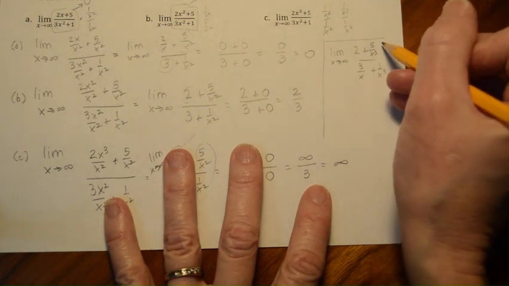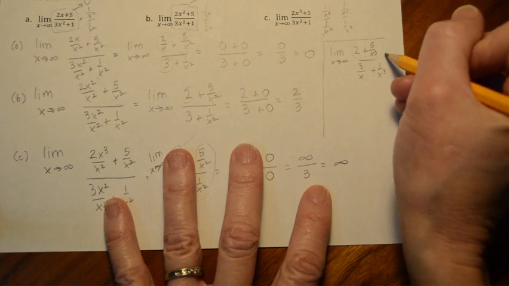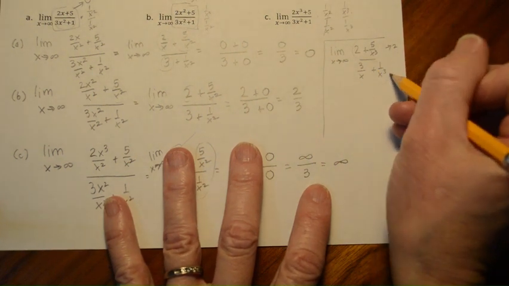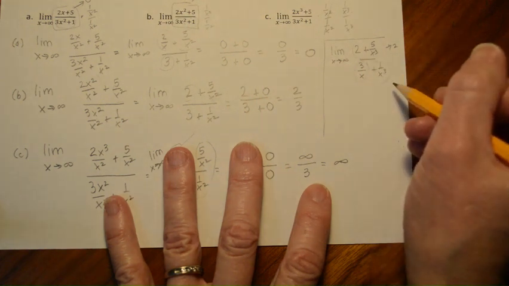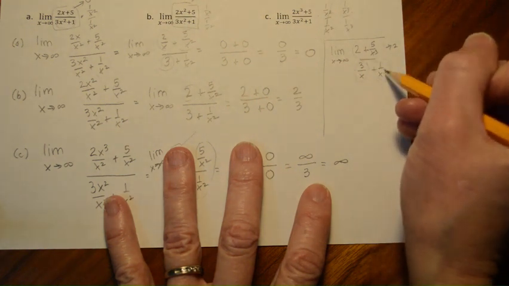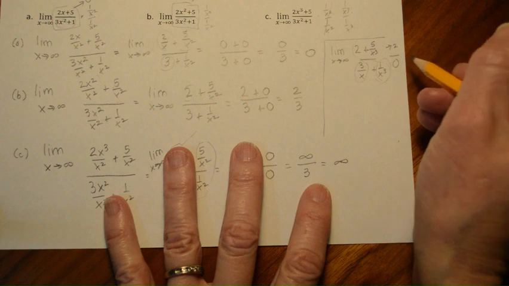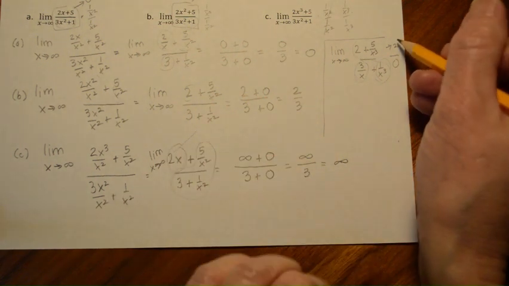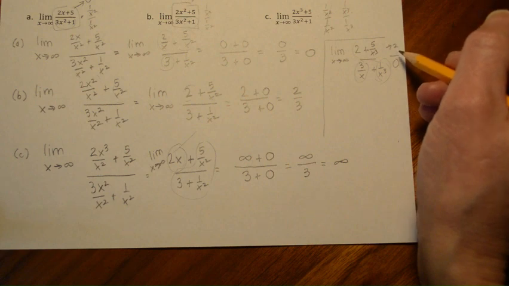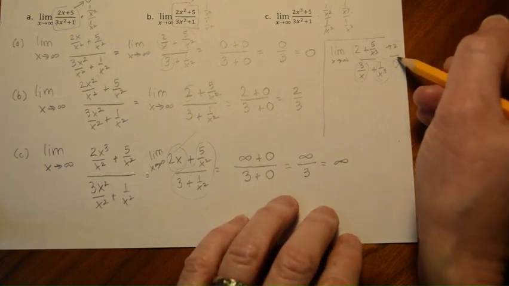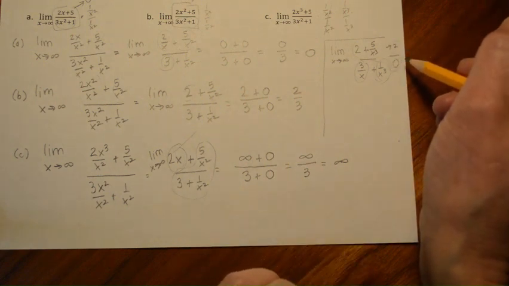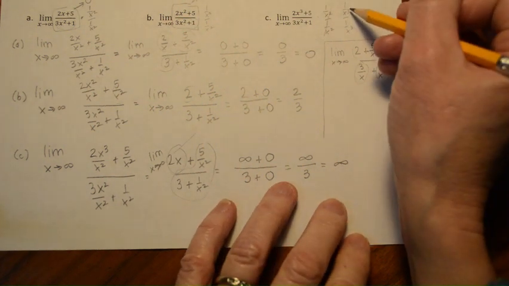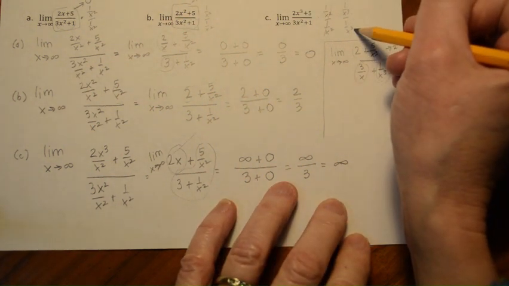Right, this is fine. This just gives us 2 plus 0, which is going to give us 2. But in the bottom, this is going to go to 0, and this is going to go to 0, which would mean the whole thing would go to 0, which is going to give us 2 over 0, which just doesn't help answer the question. Right, so if you get something like this, specifically where you get a 0 in the denominator, you've probably multiplied by a power of x that's too high.